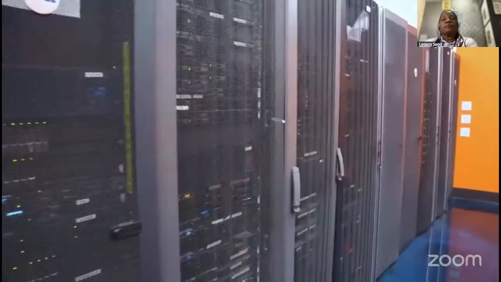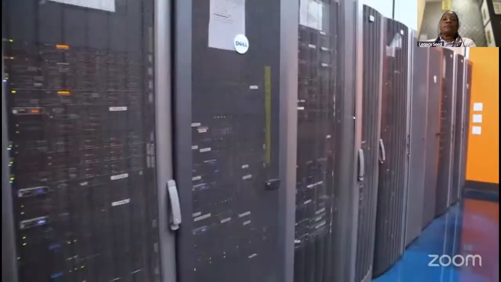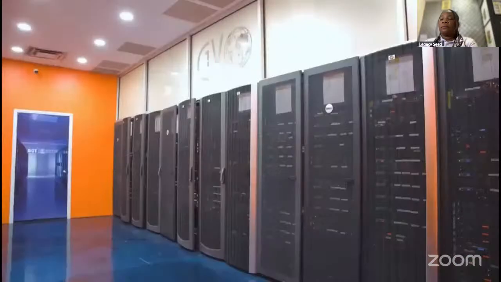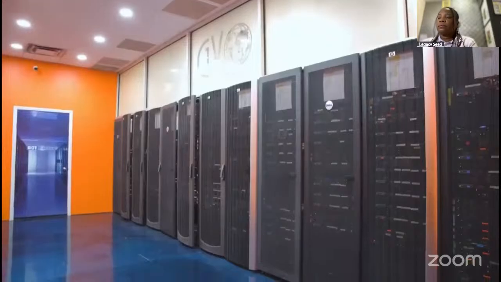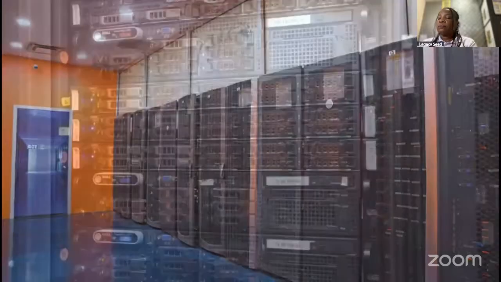If there's no oxygen, then the fire goes out, right? So we don't use water to destroy the equipment. So that's the basics of the server room. Super, super secure and super redundant relative to your data.